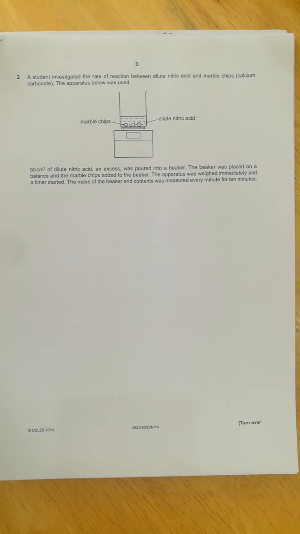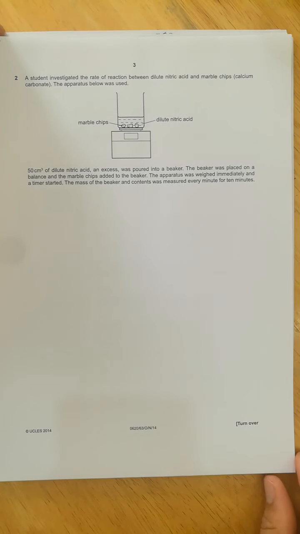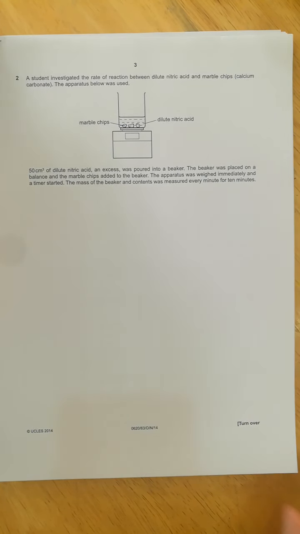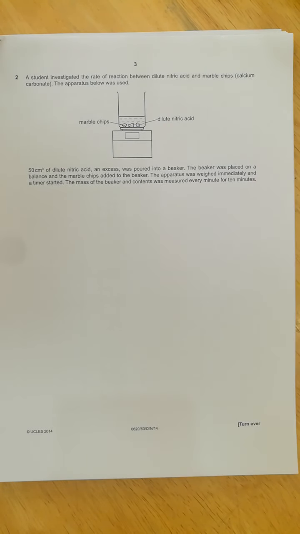It's another question in paper 6 for chemistry IGCSE 0620 for measuring rate of reaction. In the previous video we saw the question which shows how we can calculate rate of reaction depending on change in the volume of the product. Today we will use another idea. It's to calculate or measure rate of reaction depending on what? On the mass change. Now here, reaction between dilute nitric acid and marble chips.